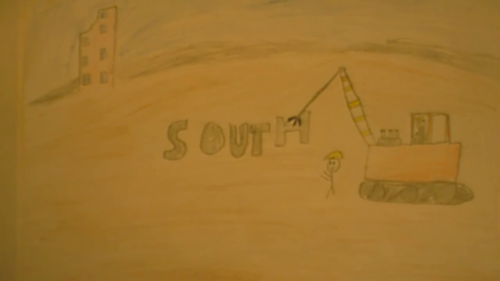As you can see, there are so many differences between the North and South, just like two siblings. They never come to an agreement unless fighting, but after a while they come to an agreement and finally make up.